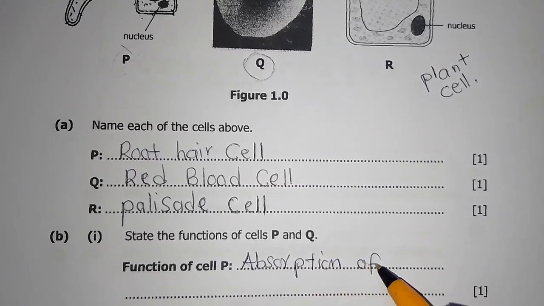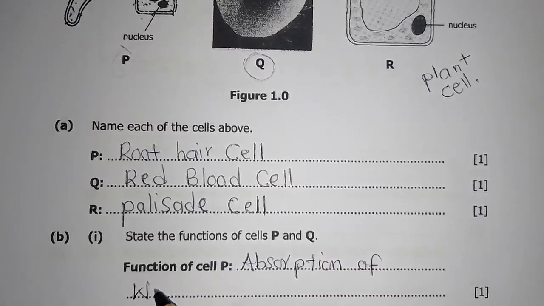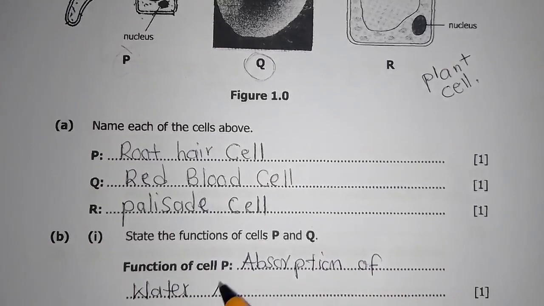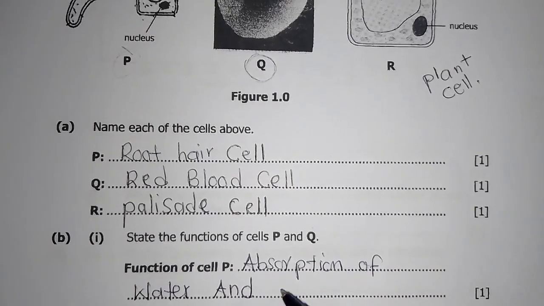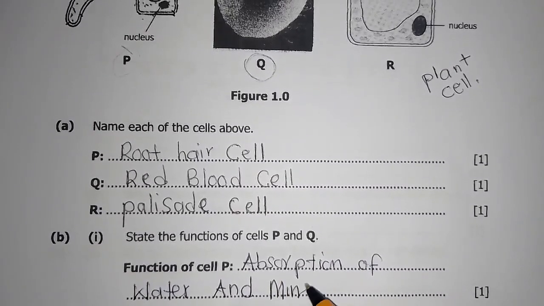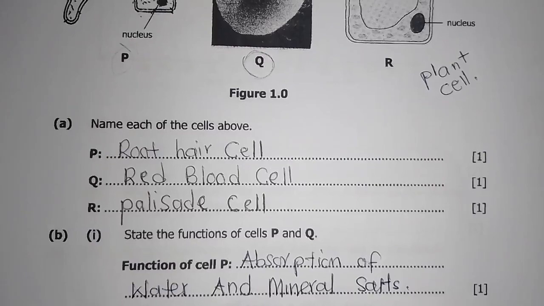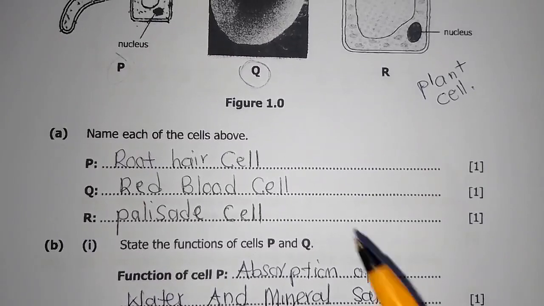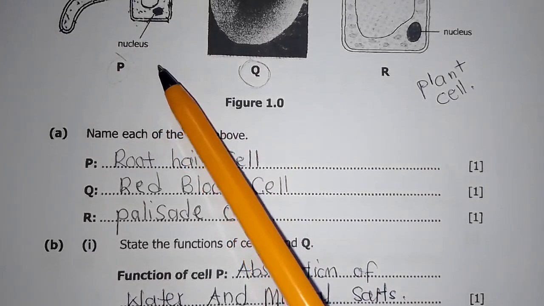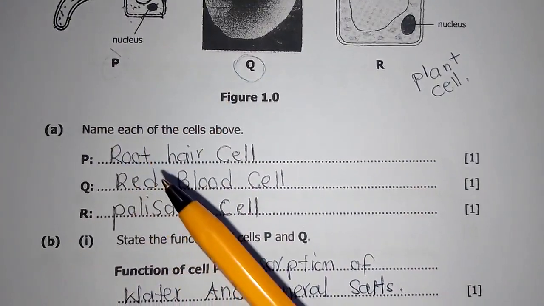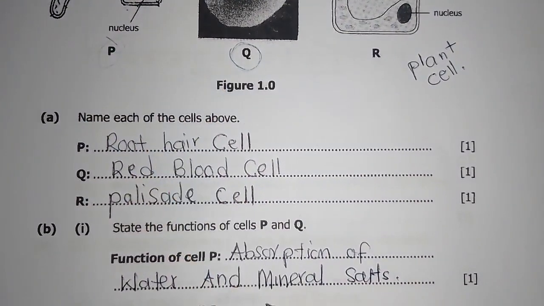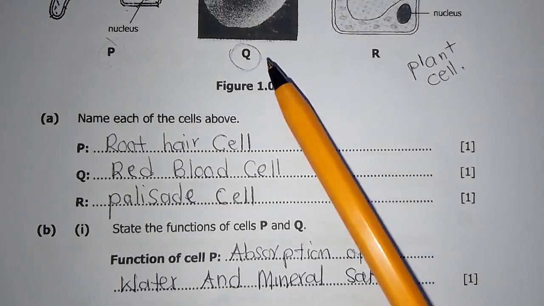Absorption of water and mineral salts. This is the function of P, the root hair cell. The function is absorption of water and mineral salts. That's the function. Then we go to this Q.